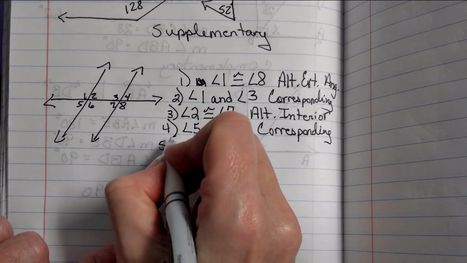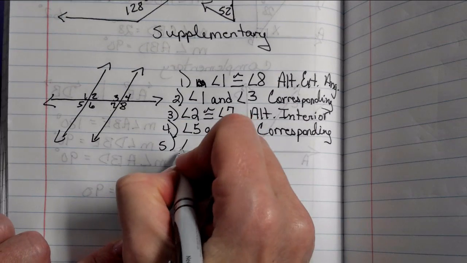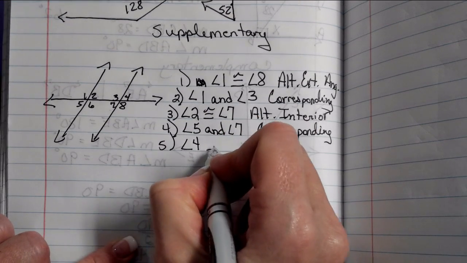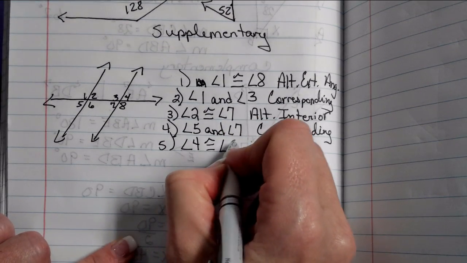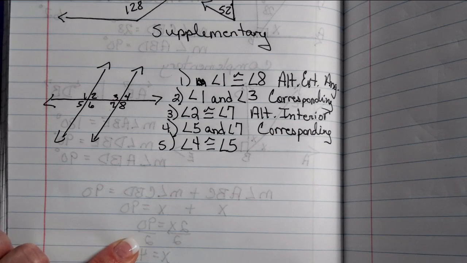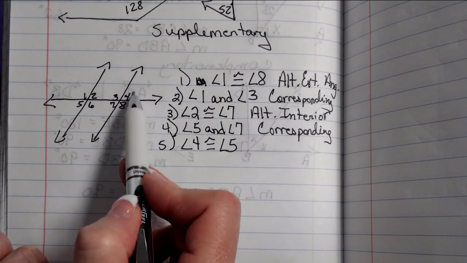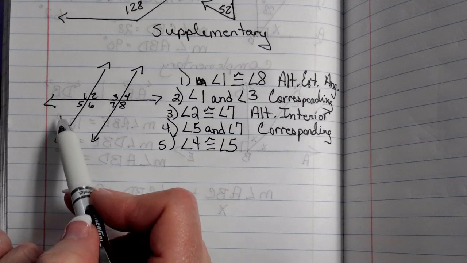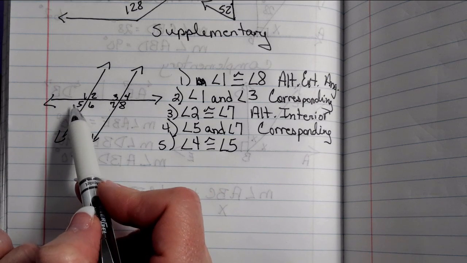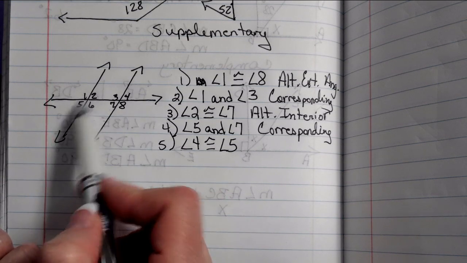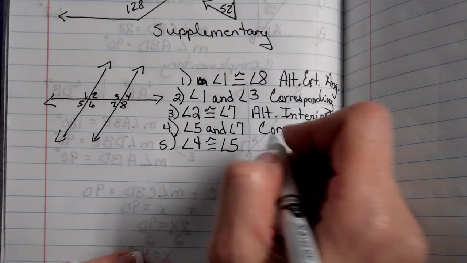What about why is angle 4 congruent to angle 5? All right, so they're opposites, so what will we call them? Alternate exterior, because they're outside the parallel lines.